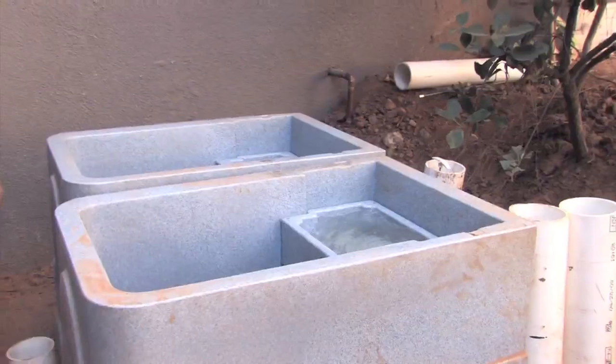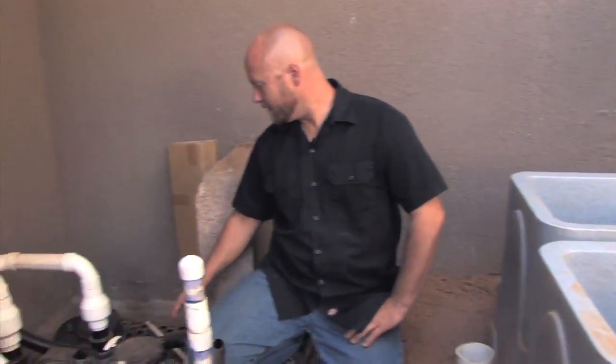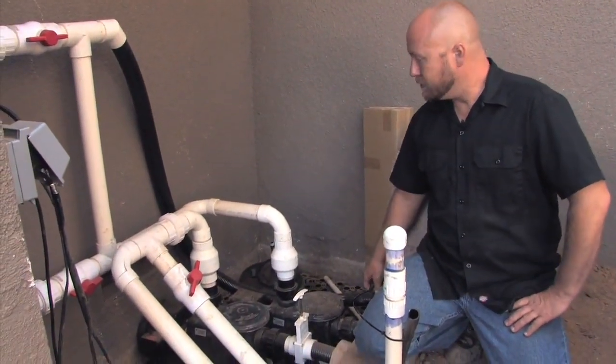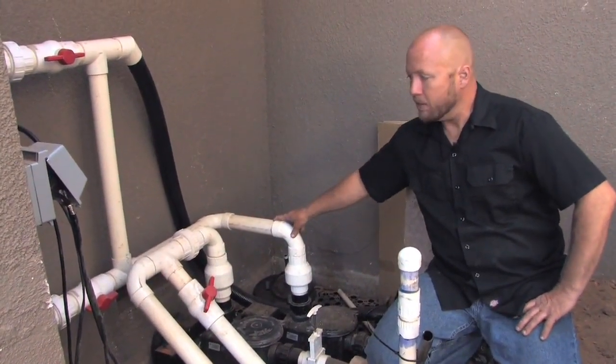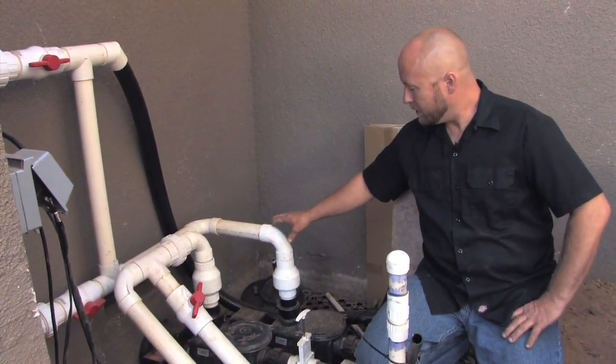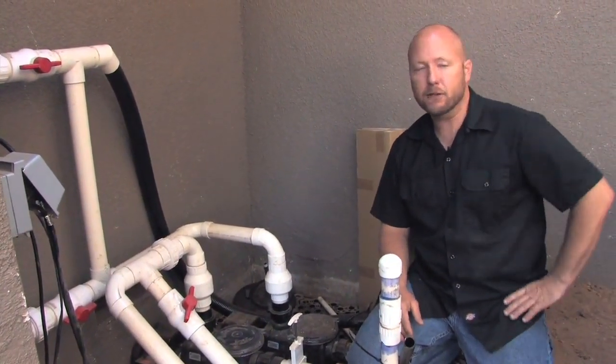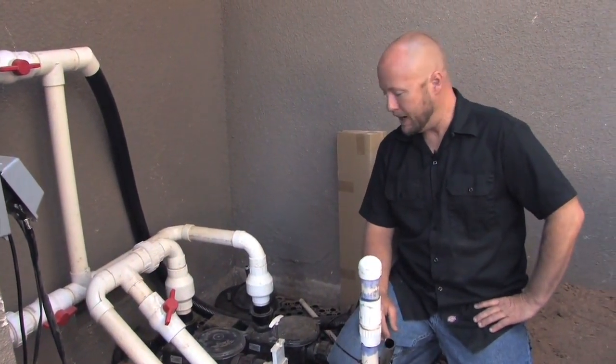Once we leave the sieve filters, we jump into our pumps. The pumps are sucking directly from the bottom of the sieve filters. Jumping on to phase 3, we have our main circulation system. We want to nitrify the water. We're sending it through a UV filter. We're sending it up to an upflow waterfall system up at the top of the pond.